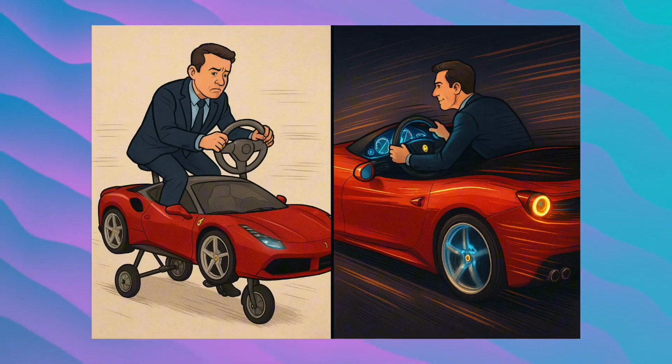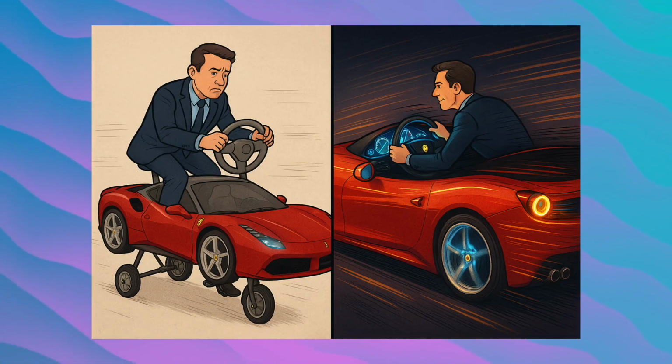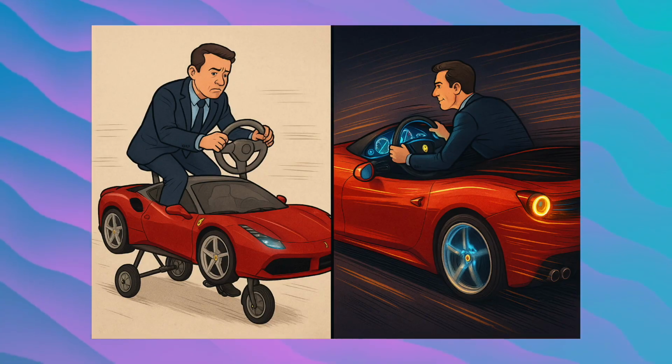Most LinkedIn users are basically using a Ferrari like it's a bicycle. They're connecting with people and posting updates, which is totally fine, but they're missing an entire arsenal of tools that could accelerate their professional goals exponentially. Today, we're going to change that. By the end of this module, you'll have access to LinkedIn's capabilities that will make you feel like you've been given cheat codes for professional networking.